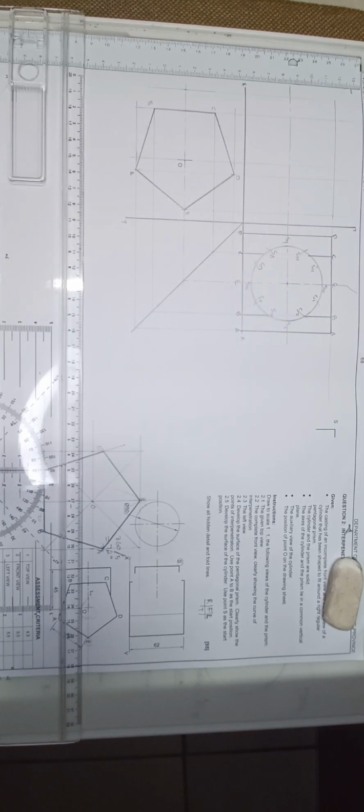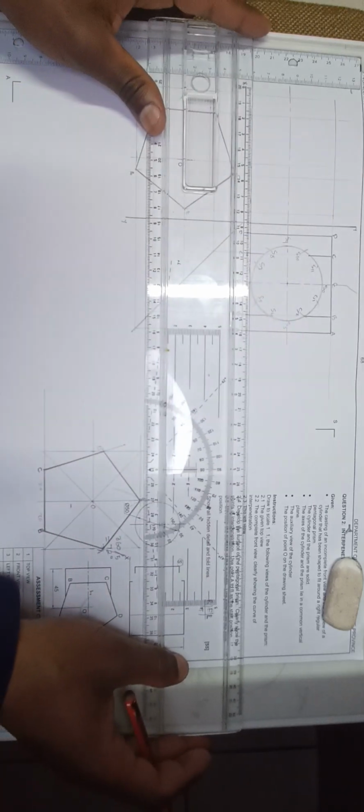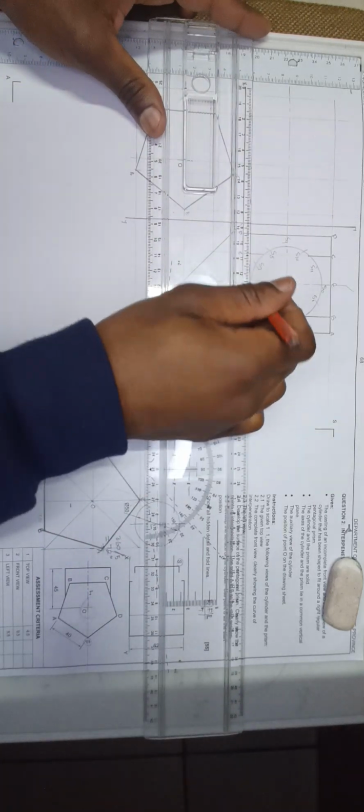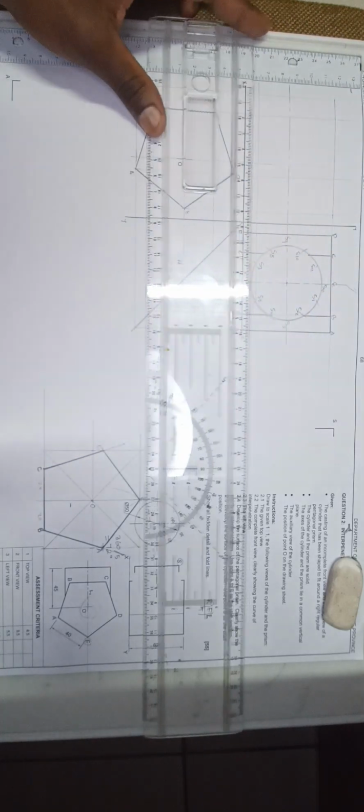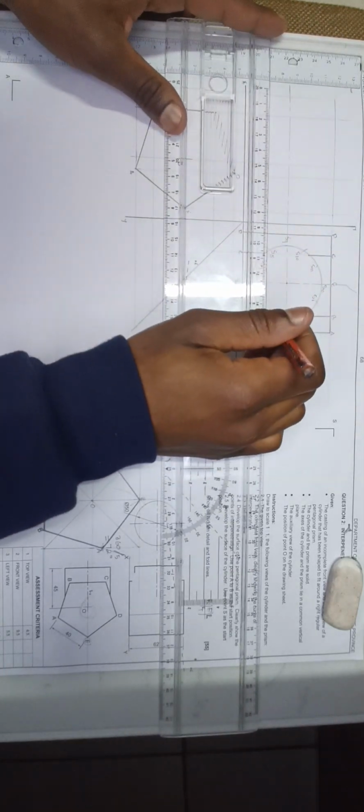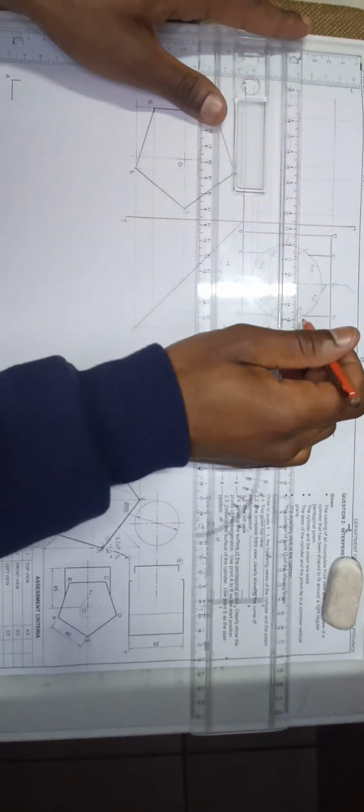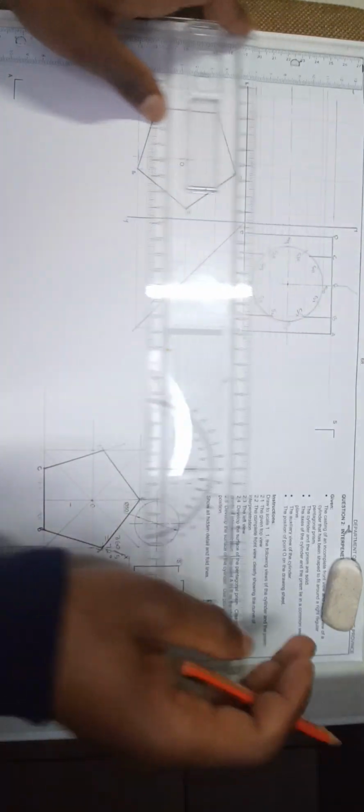So now, once you have all your points, you will need to construct them to your front view this side. 5 is in the same line with 7. 4 is in the same line with 8. 3 and 9. 2 and 10. 1 and 11, and also S.